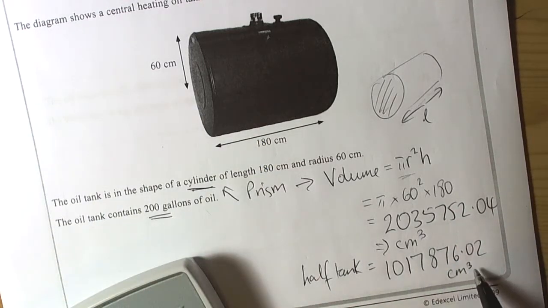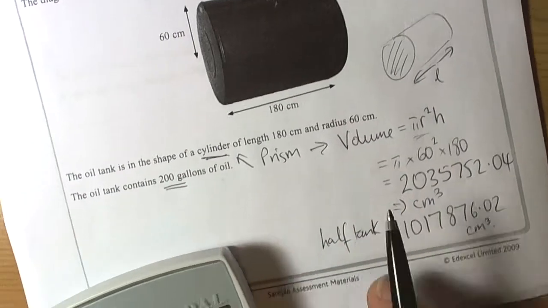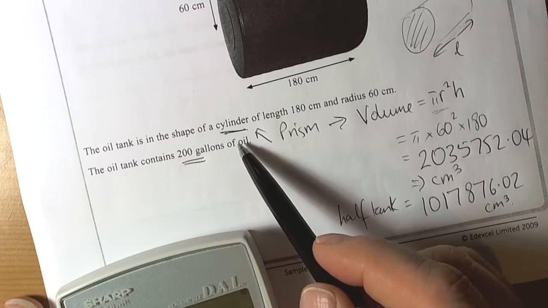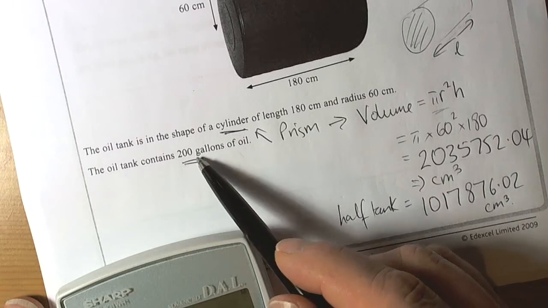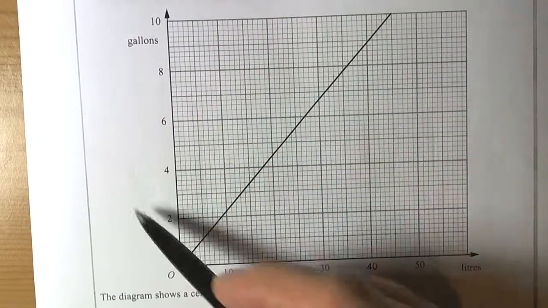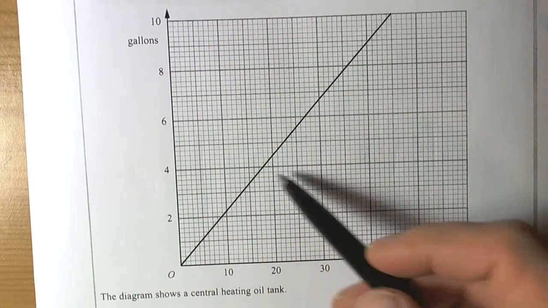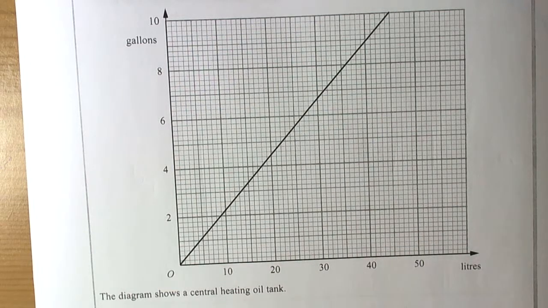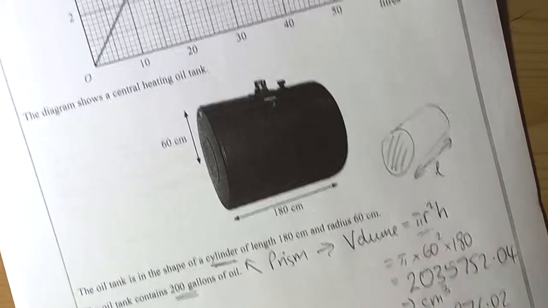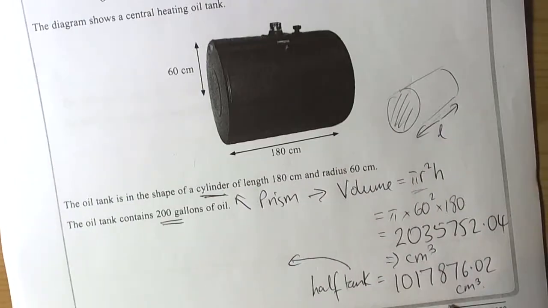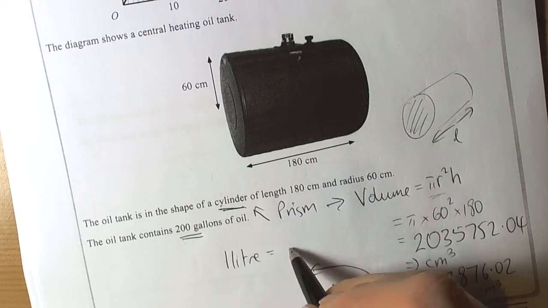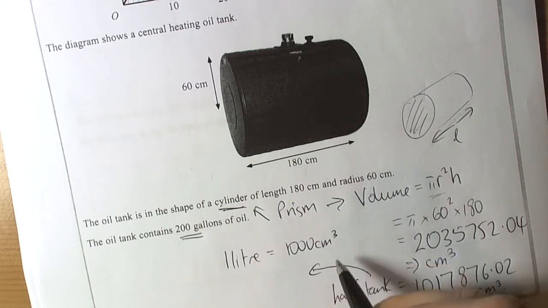So we know that half the tank had that volume, but what we can see here is the oil tank contains 200 gallons of oil. So we've got to work out what 200 gallons is in cubic centimetres. Hence the reason they've given us this nice little conversion table to remind us that there's a relationship between gallons and litres. But we've worked out how many cubic centimetres we have. So of course we've got to realise that we need to convert cubic centimetres into litres. So we should remember that 1 litre is equal to 1,000 cubic centimetres.